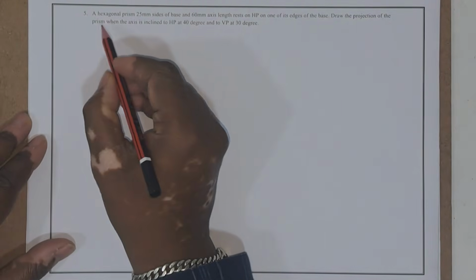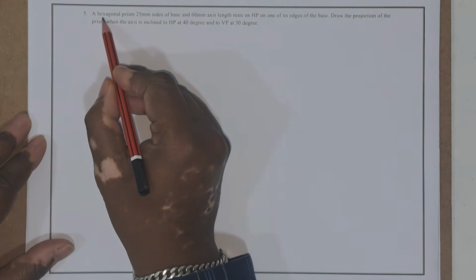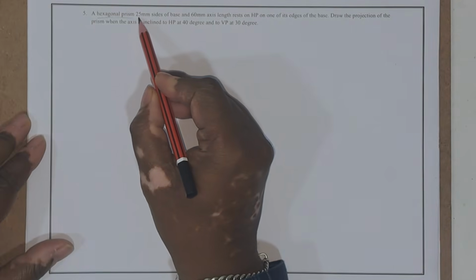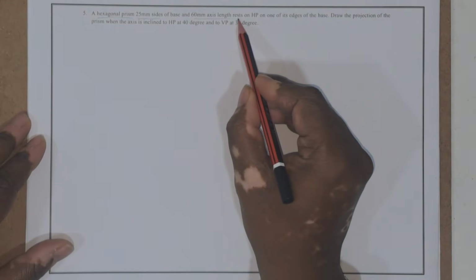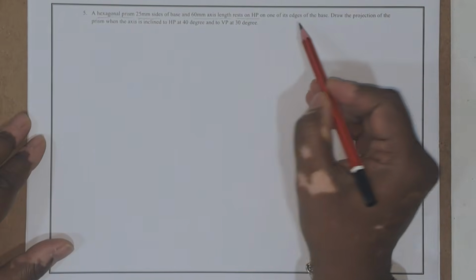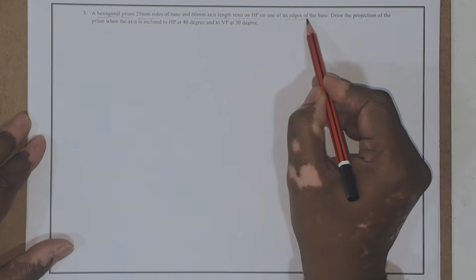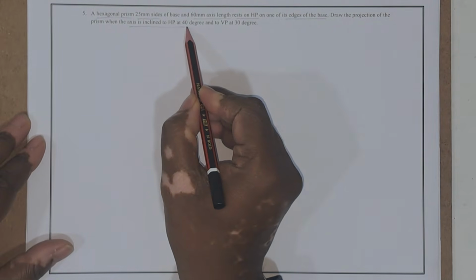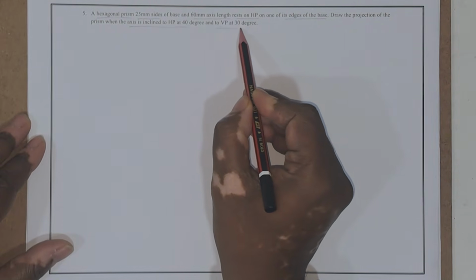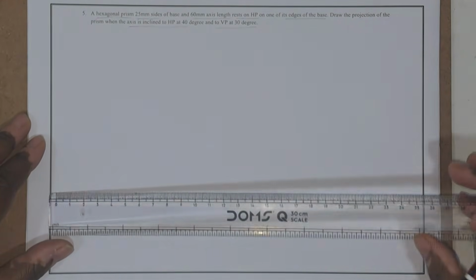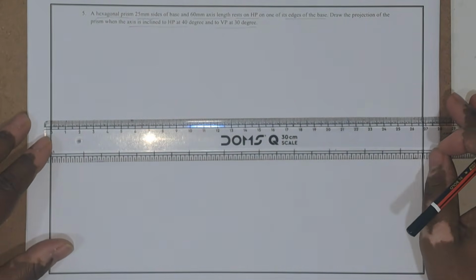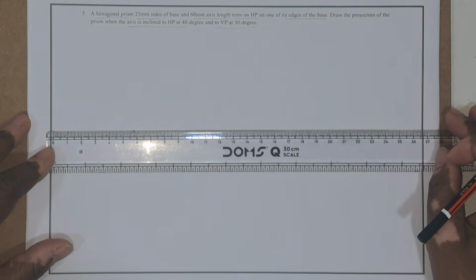So the first criteria is a hexagonal prism, that is the shape. The second criteria, the dimensions, 25 mm sides of base and 60 mm axis length. Third criteria is it is resting on HP. Fourth criteria is it is resting on one of its edges of the base on HP. Fifth criteria is axis is inclined to HP at 40 degrees and the same axis is inclined to VP at 30 degrees. Yes, this is again another beta angle problem. I think all the problems which we will be solving for the time being are all beta angle problems only.